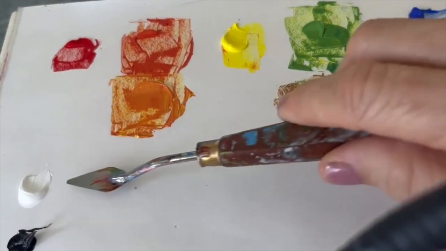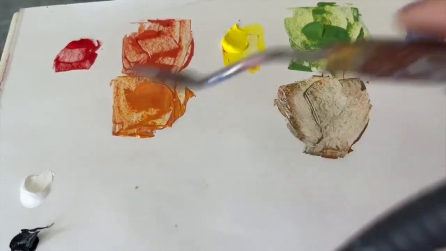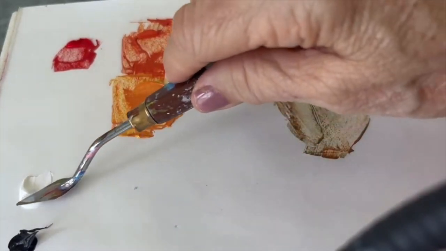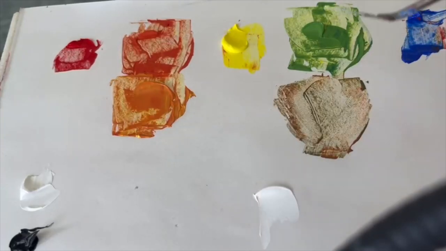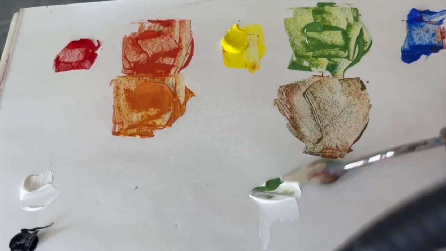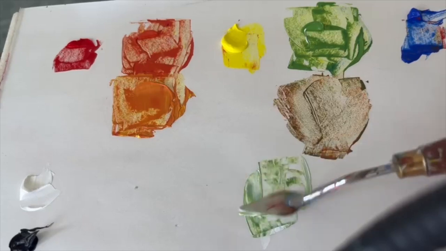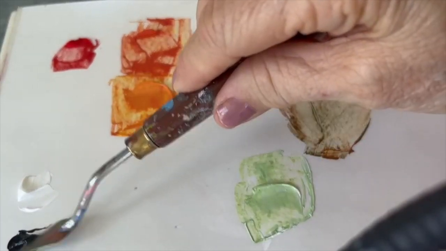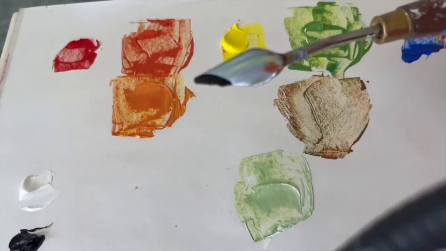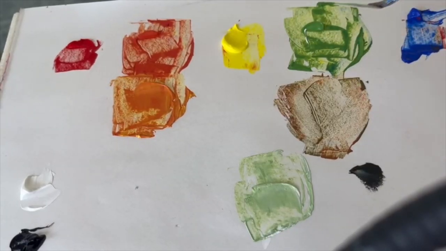Now we move on to creating depth with color. In a previous video where I showed the different brushes, like paint brushes and painting the sides, that was the depth and dimension. Here's an example. You can add white or dark to different colors to get different shades. So I'm trying black now to the green.